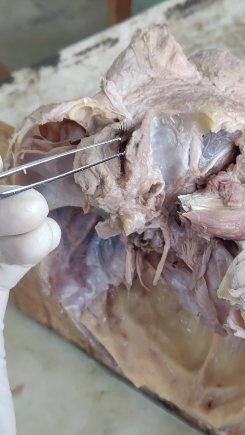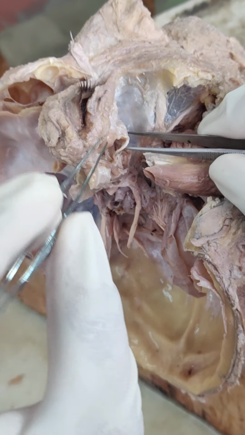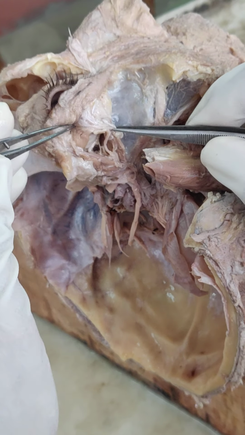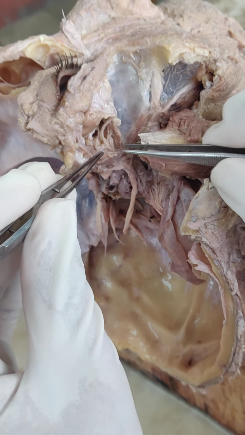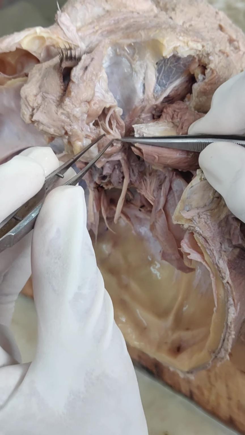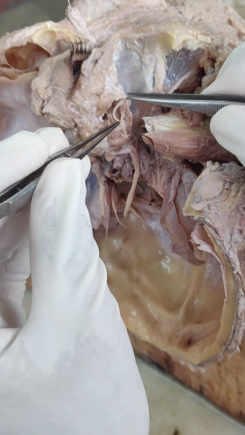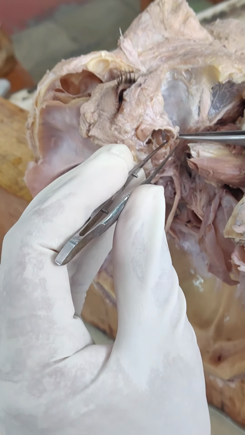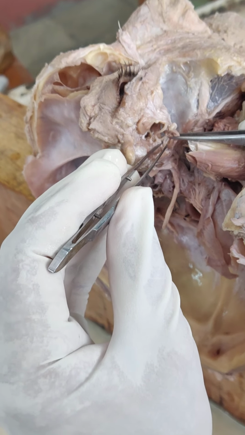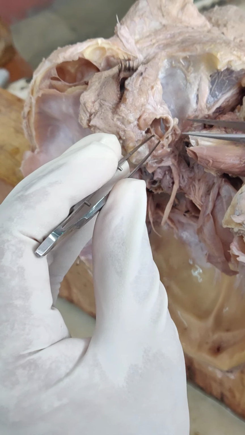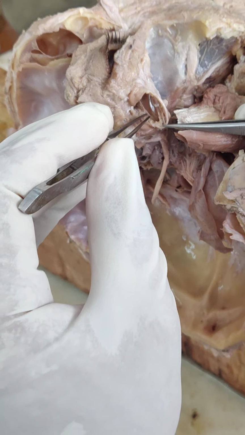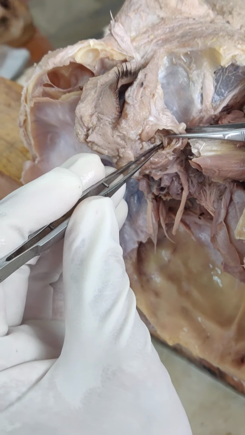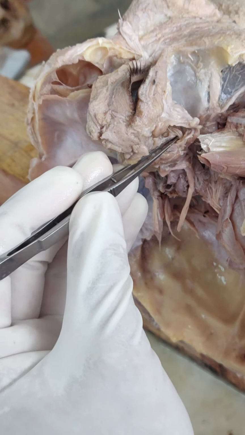This is from the lateral side. I have reflected the eyeball from the upper side, and this is the inferior division of the oculomotor nerve, and this inferior division long branch goes to the inferior oblique muscles, but here it gives the branches to the inferior rectus, as well as branches which go medially and supply the medial rectus muscles. This is the branch which supplies the medial rectus.